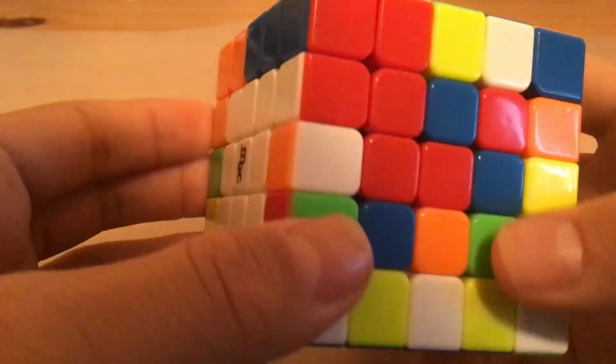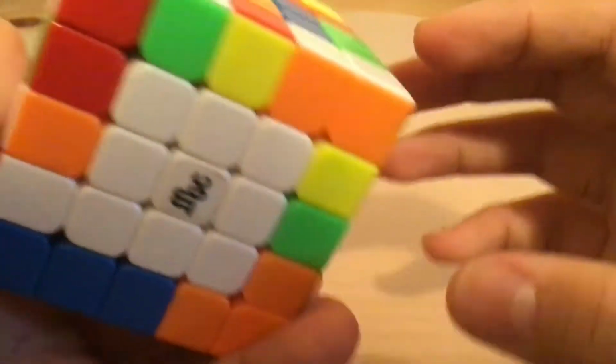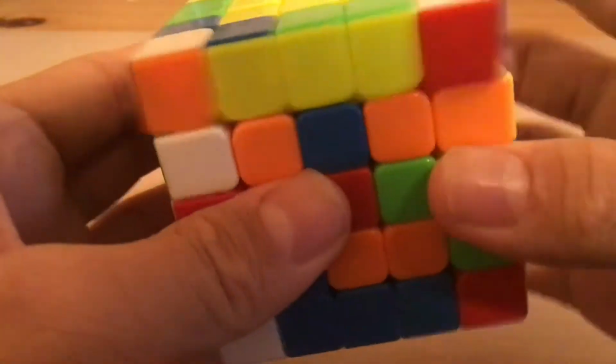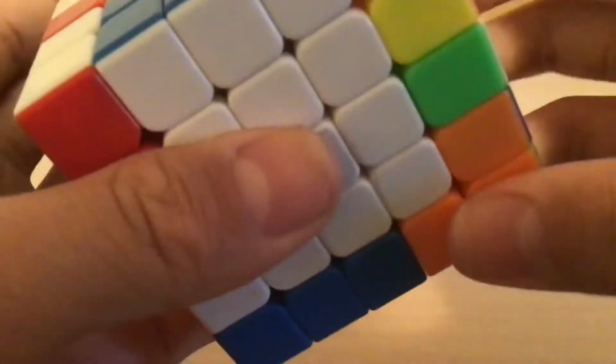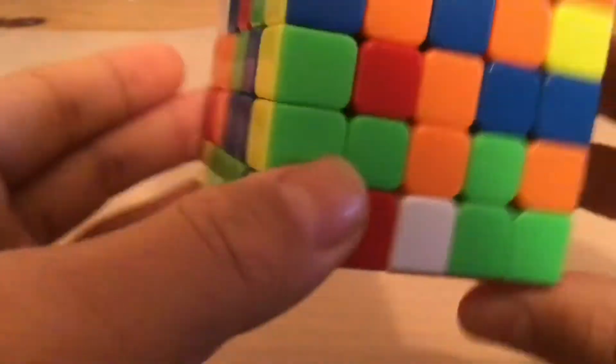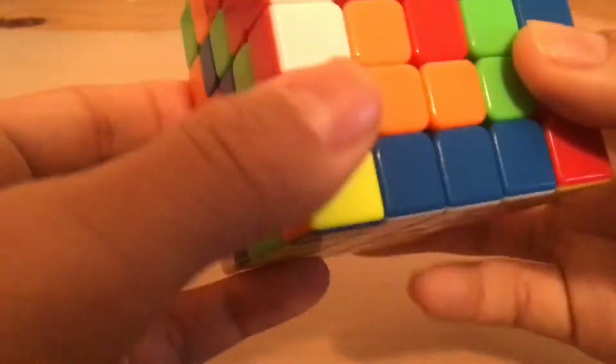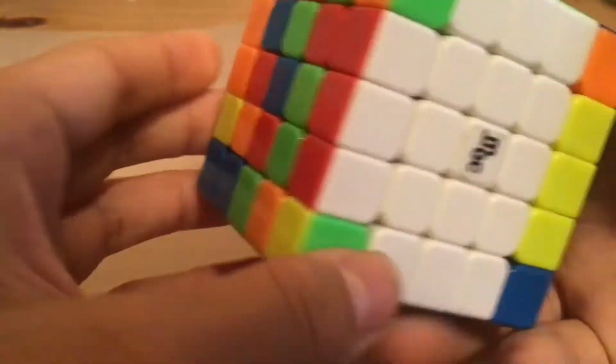So after that, we're going to do the 3 cross edges. So flip this. The other one is over here, so do that. Green. Always match like that. Now we have green and blue across. Now red. And this is supposed to go there.